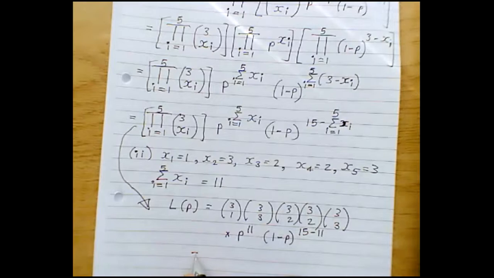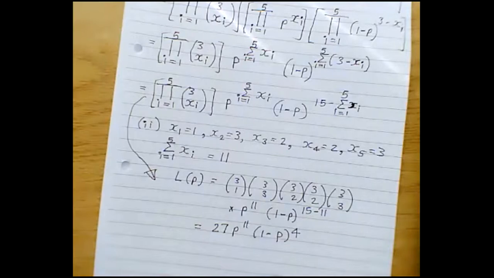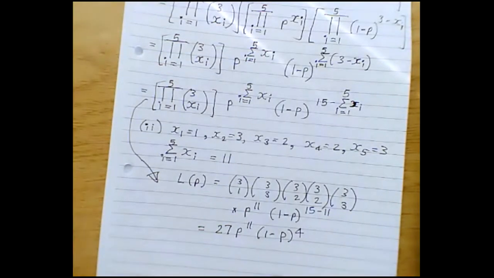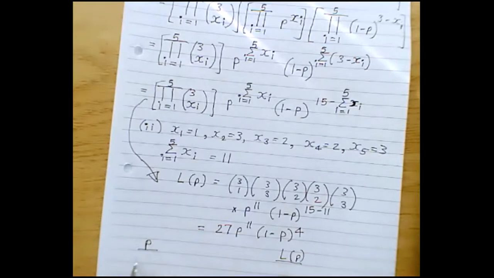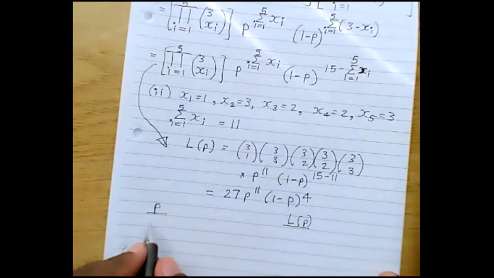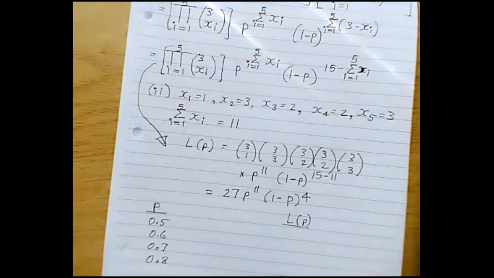Okay, now if you simplify this, guys, you get 27 P to the power 11, 1 minus P to the power 4. All right, guys. Now, in order to find the maximum likelihood estimator, if you read the question, it suggests that you create a table with 4 different values for P: 0.5, 0.6, 0.7, and 0.8.